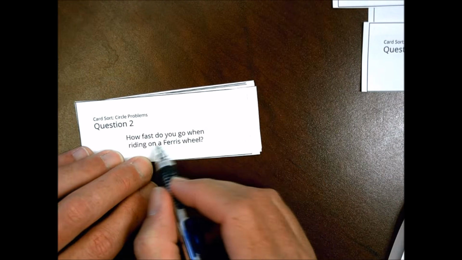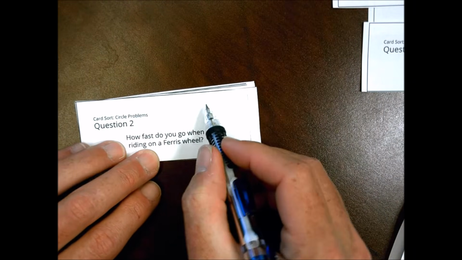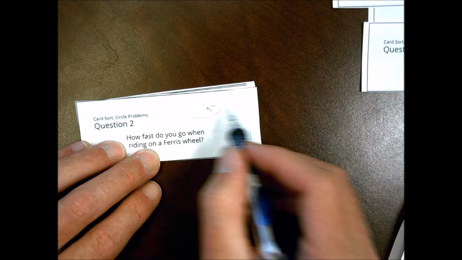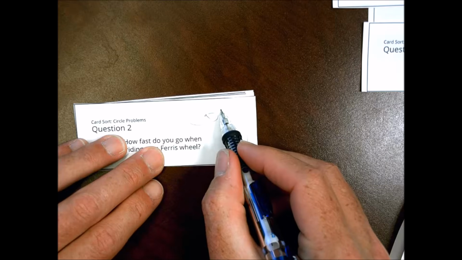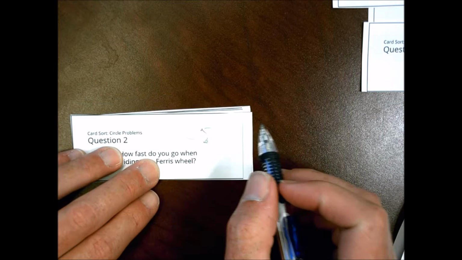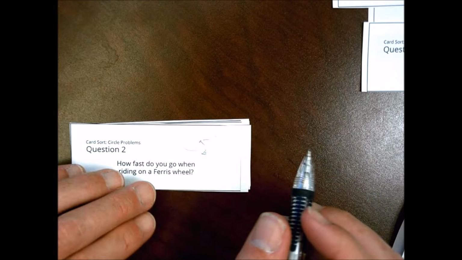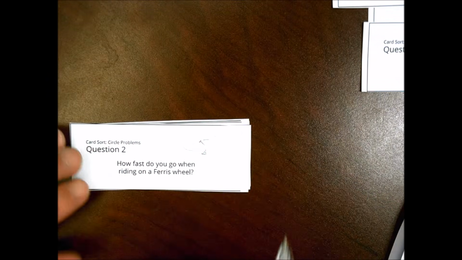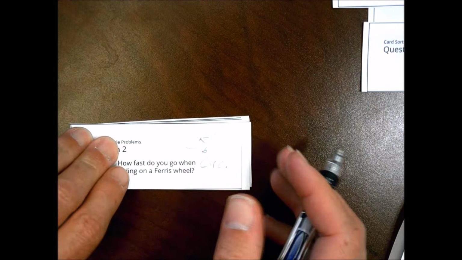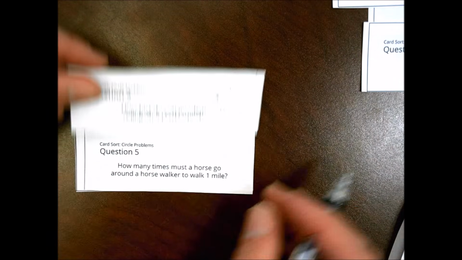How fast do you go when riding on a Ferris wheel? So a Ferris wheel looks like this, and to determine how fast it's going, we need to figure out how far around and how fast around this shape is moving. So in this case, our Ferris wheel is probably a circumference problem because we're going around an object to solve that.